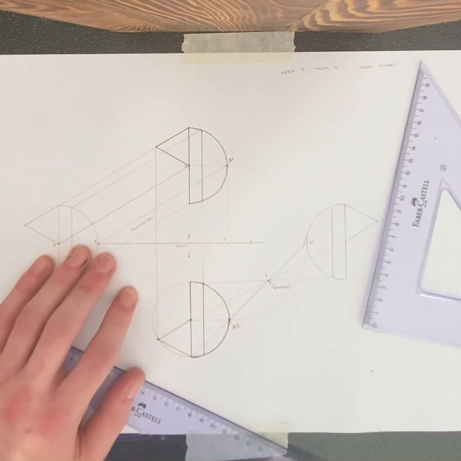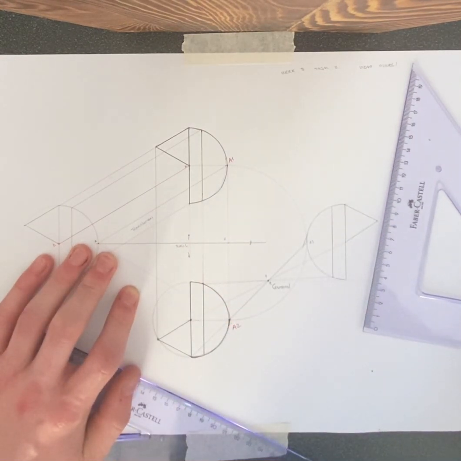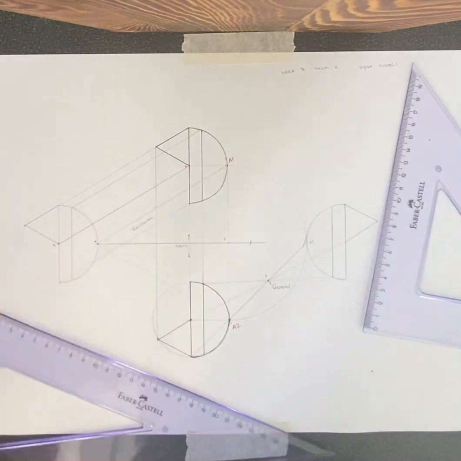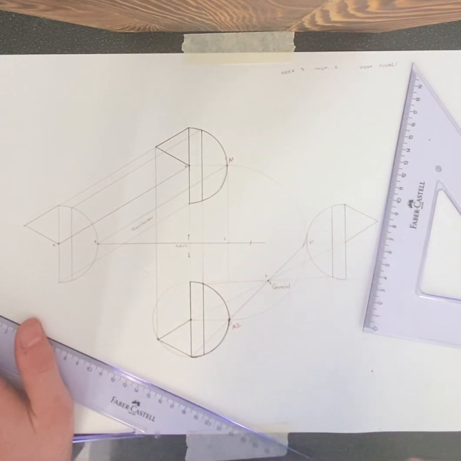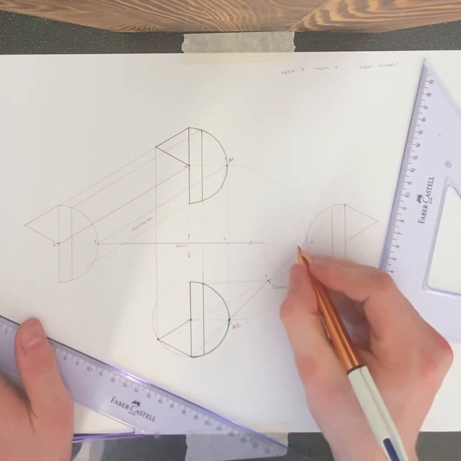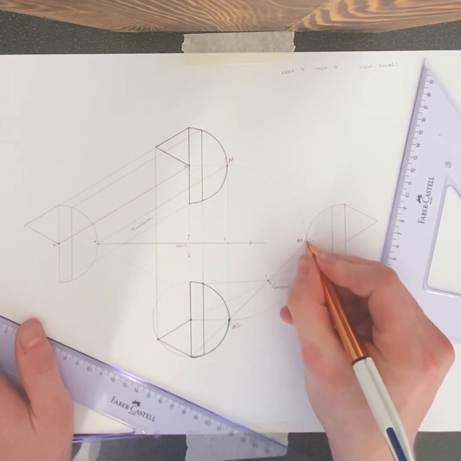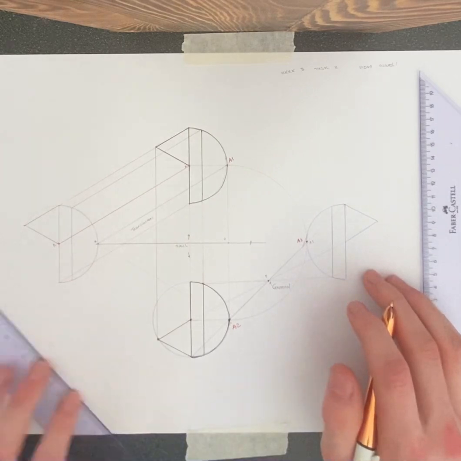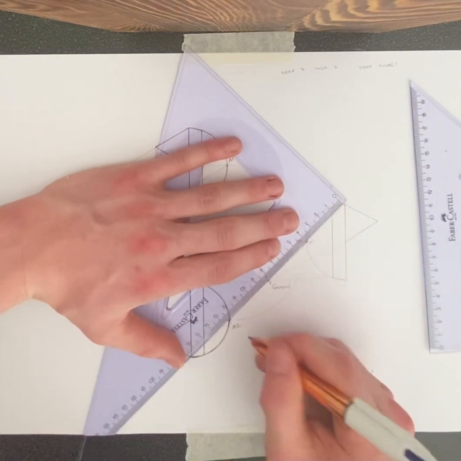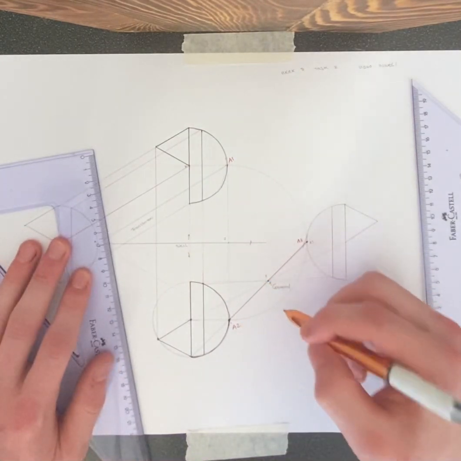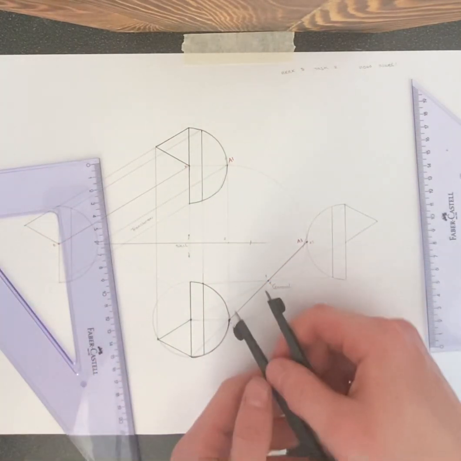Okay. Now we have central symmetry. This is where you connect A2 to A3. We find this point, join them together. We bisect this line, so actually, I'll show you how to do it.